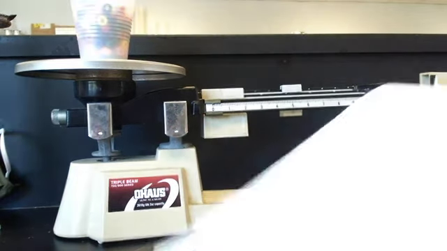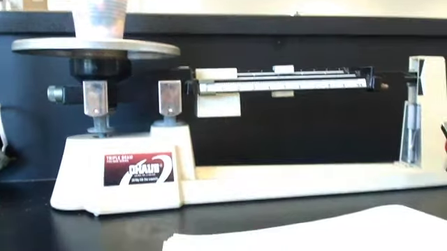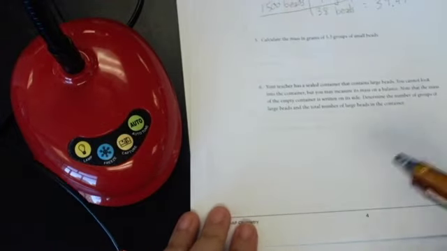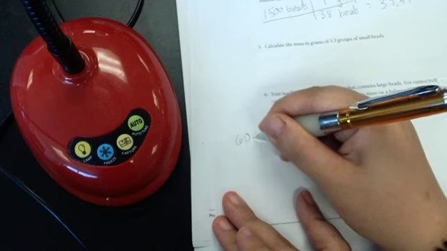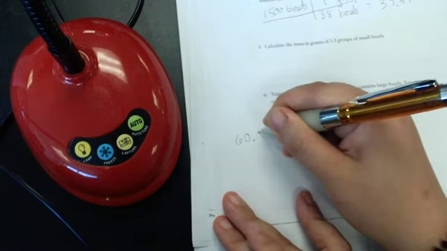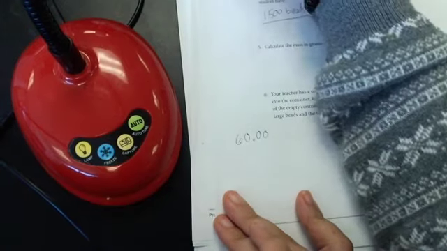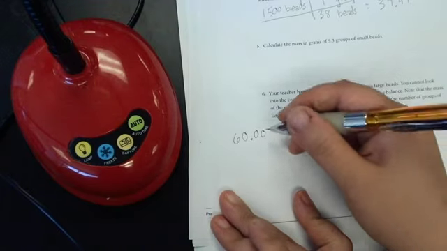Okay. So under here, 60 grams. Actually, it should be 60.00 because I know the 0 and the 0.0 after that for sure. So this is my estimate.